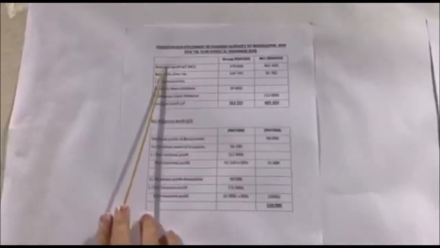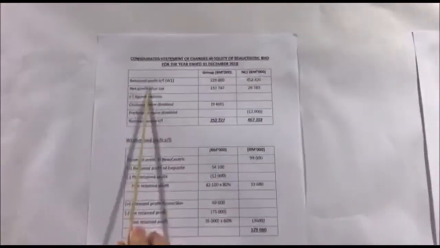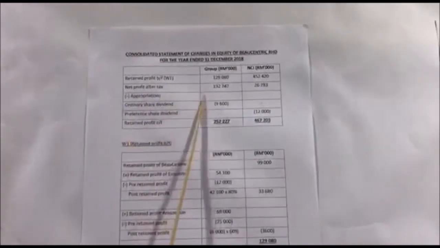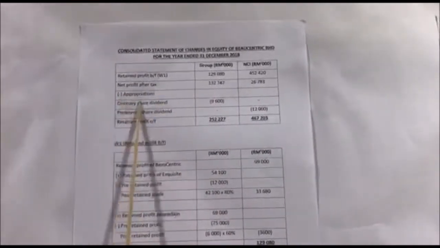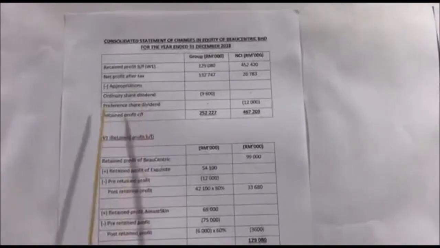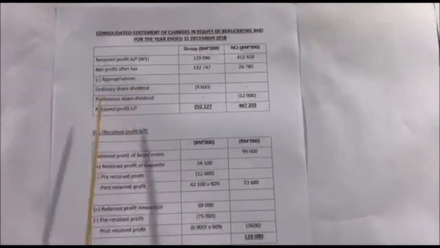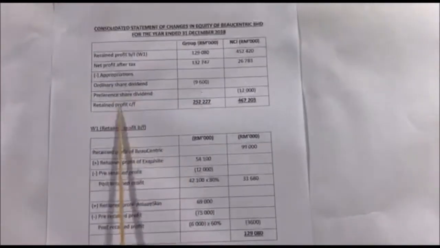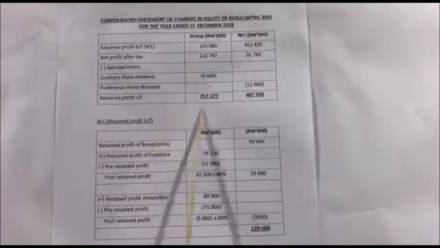Firstly, the format of calculating the SOCIE is we have to plus the opening balance of retained profit with the net profit after tax, and then we will have to minus the appropriation, which are the ordinary share dividend and also the preference share dividend, that will equal the closing balance of retained profit.